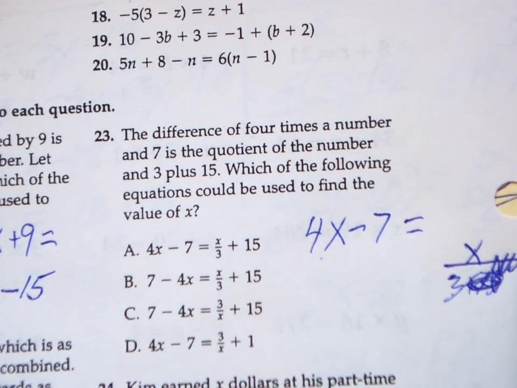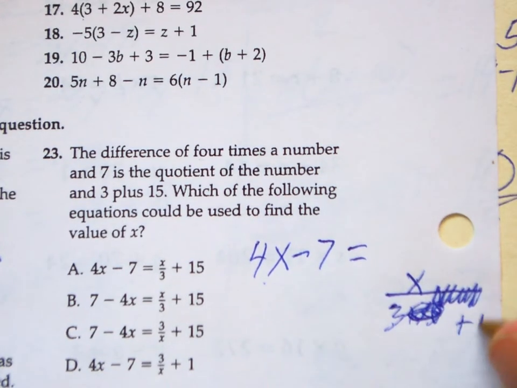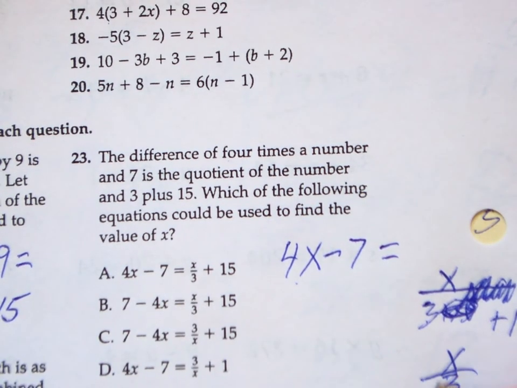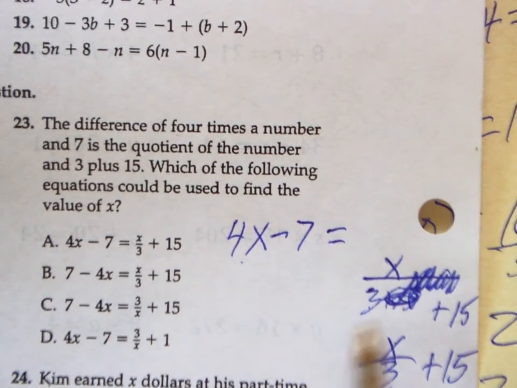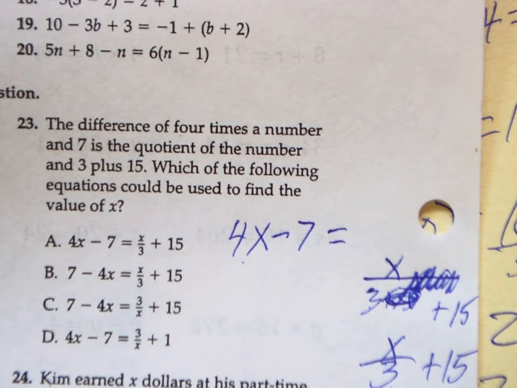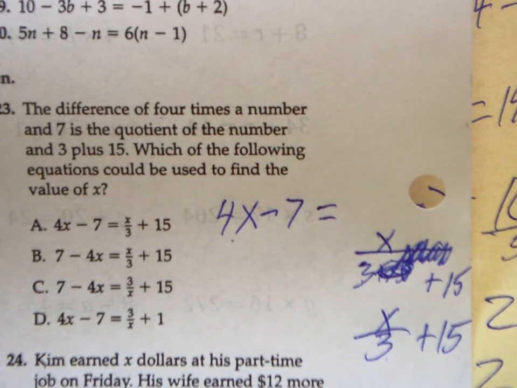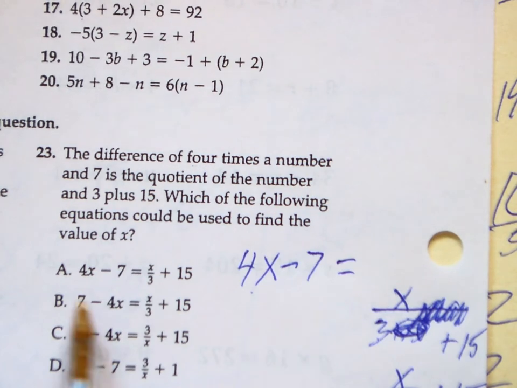Don't make this line big. And then after you do the quotient of x and 3, you add 15. But it's not under the line. So it's like this. The quotient of the number and 3 and 15. They could have meant the 15 underneath the line. But that's kind of silly because why would you say 3 and 15? Why wouldn't you just say 18? So I think they wanted it here. Okay. Anyway, let's check. 4x minus 7.